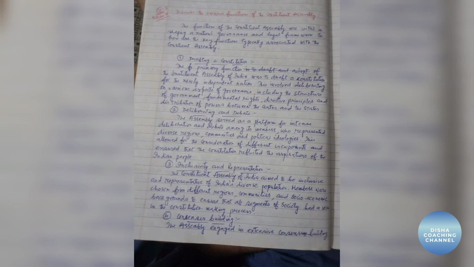The primary function of the Constituent Assembly of India was to draft a constitution for the newly independent nation. This involved deliberating on various aspects of governance, including the structure of government, fundamental rights, directive principles, and distribution of powers between the center and the states.